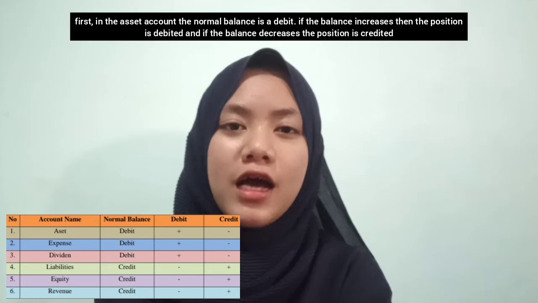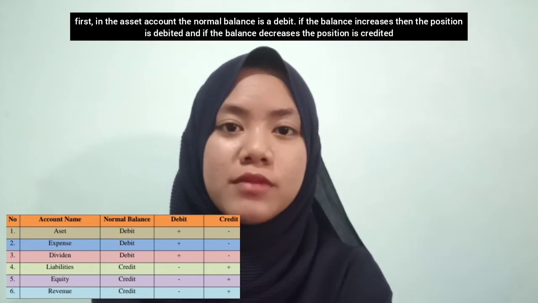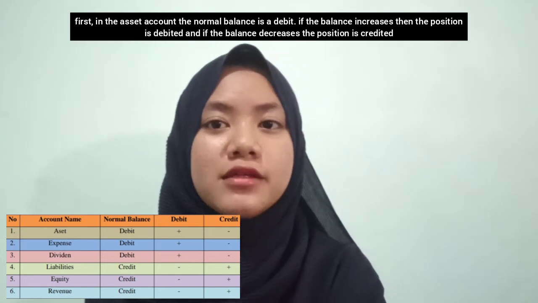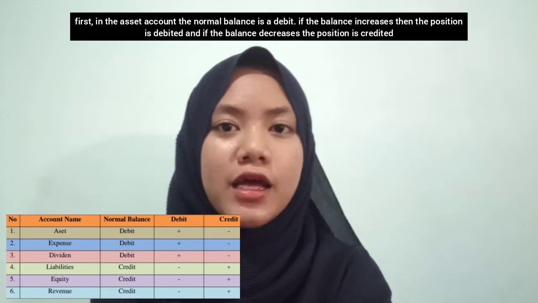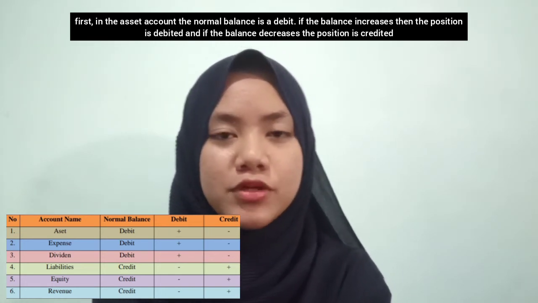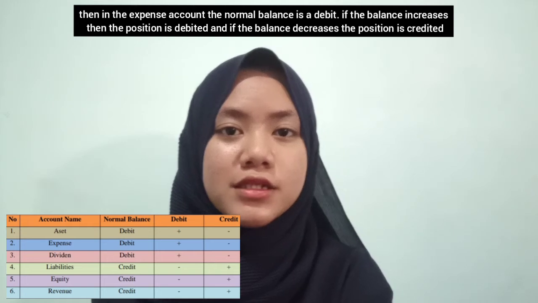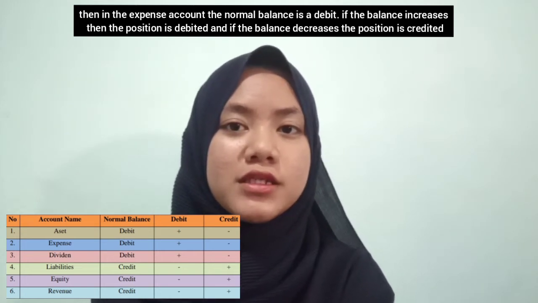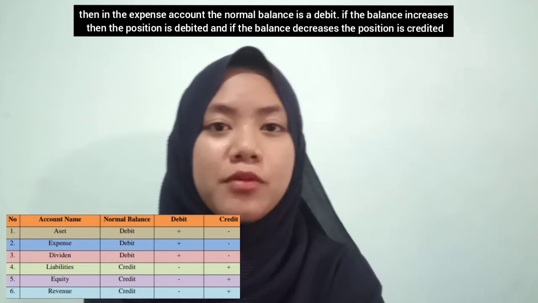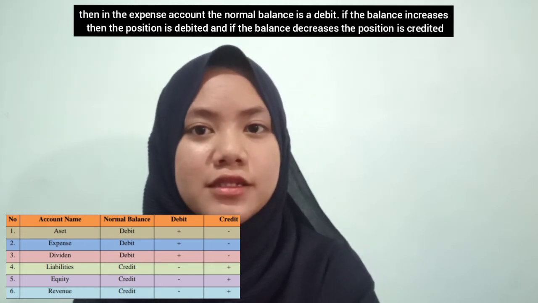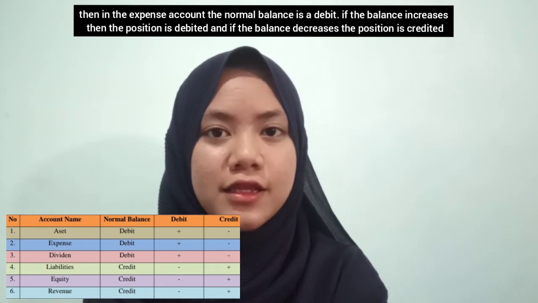First, in the assets account, the normal balance is a debit. If the balance increases, then the position is debit, and if the balance decreases, the position is credit. Then, in the expense account, the normal balance is a debit. If the balance increases, then the position is debit, and if the balance decreases, the position is credit.